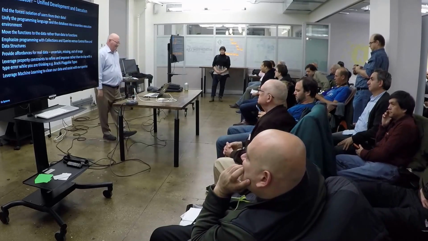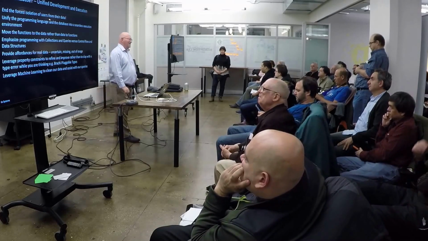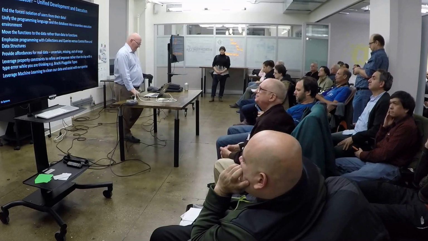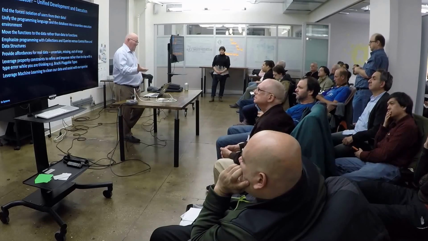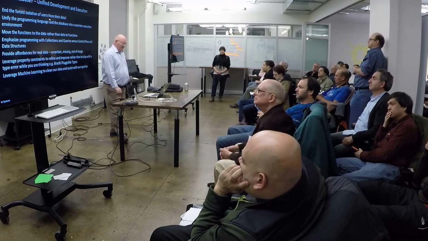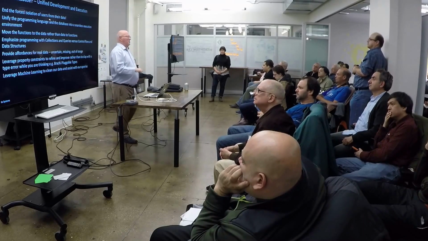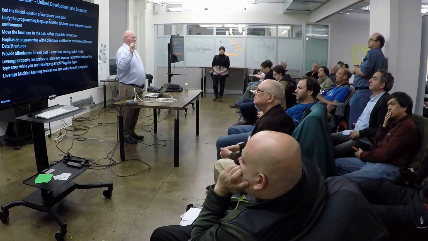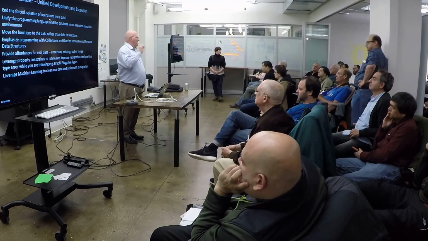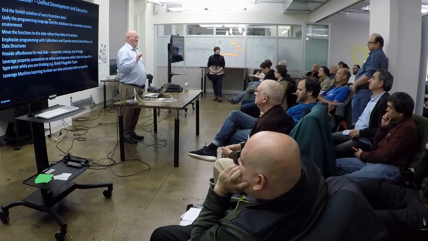We also want to be able to deal with the fact that data does have missing values, as other things. We want to be able to have property constraints. Property constraints are my friendly word for types. I really want types, but I want to turn them on.